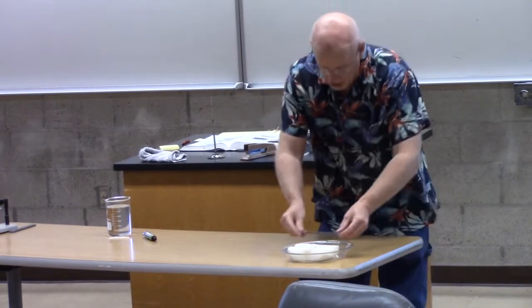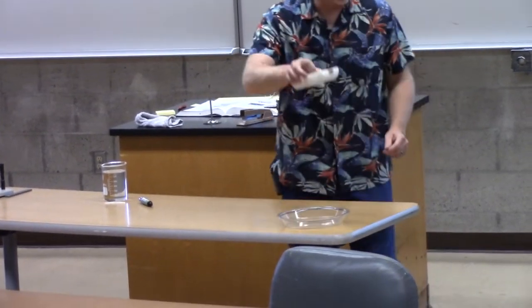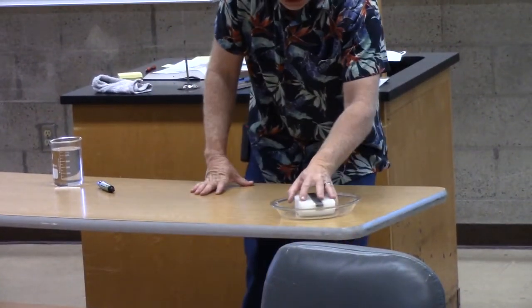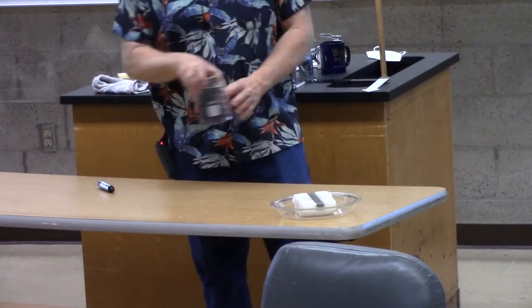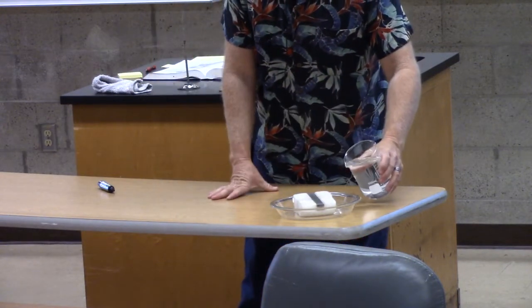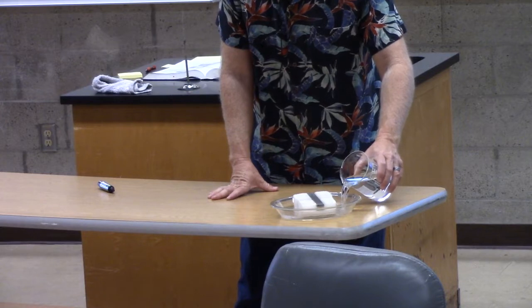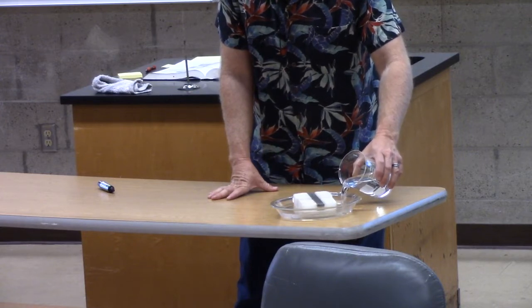One side's going to be north, one side's going to be south. Not sure which one is which. I'll just put it in what I'll call a boat. Maybe I'll start by roughly lining it east and west and just add some water until it floats, and so now it can freely move.